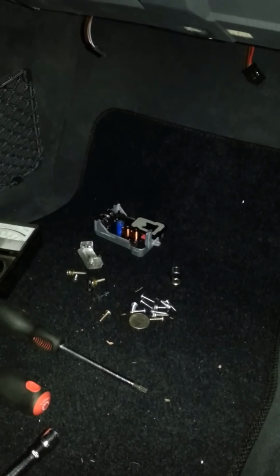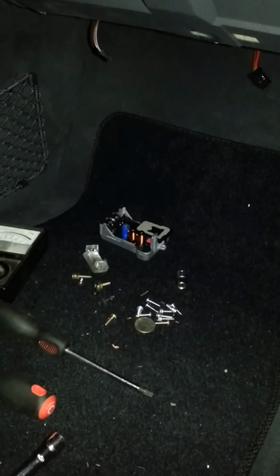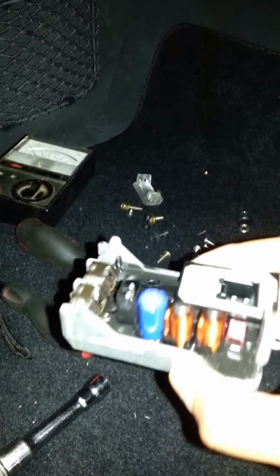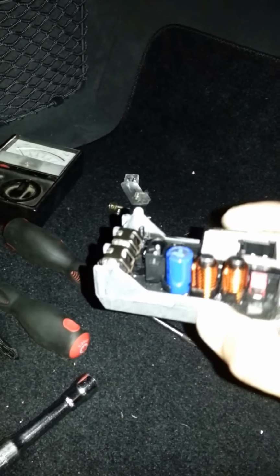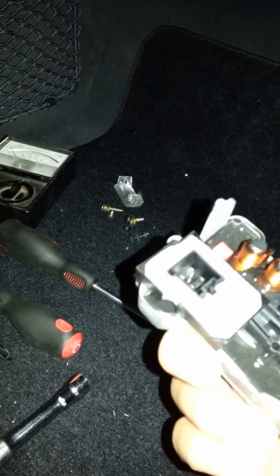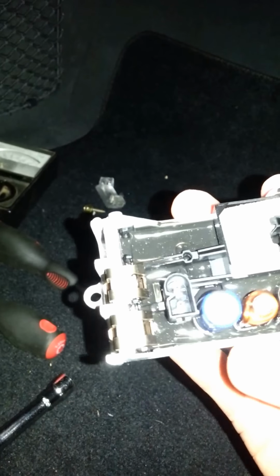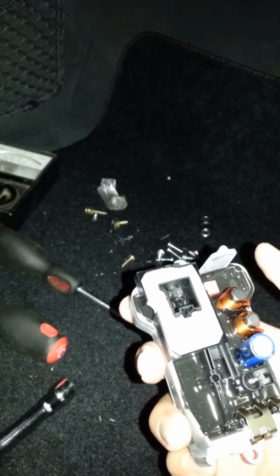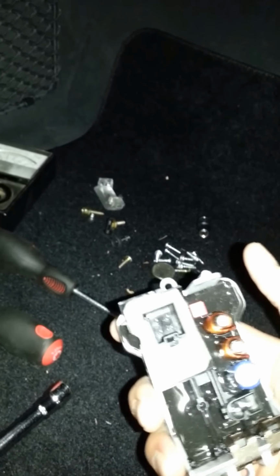I'm not sure if it's the same for the other models, but I'm sure it's pretty much the same. The only advice I could tell you is to make sure you get the OEM part, because they do sell a different generic part on eBay, and it will not work. Don't get those little China brands that replace these regulators, because it will not work. You'll have one side of your climate control not working as opposed to the other side.